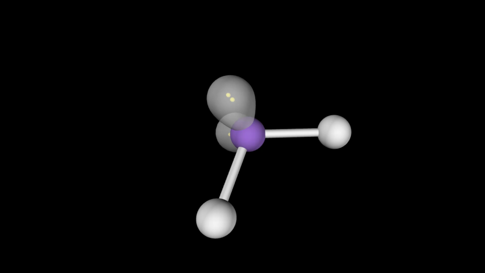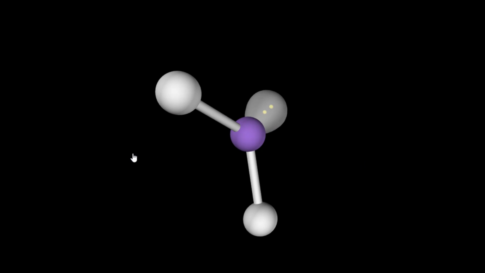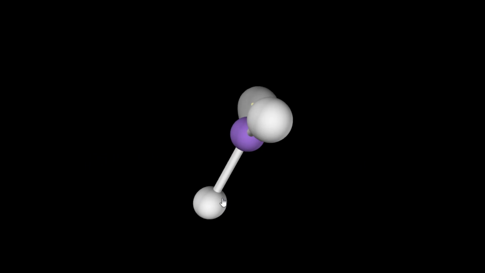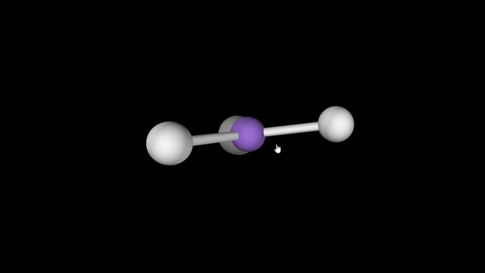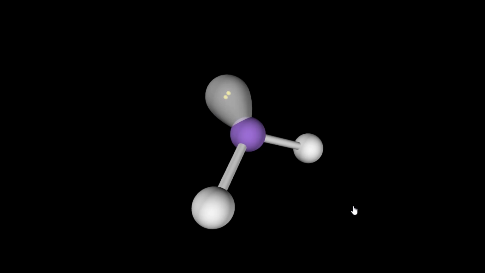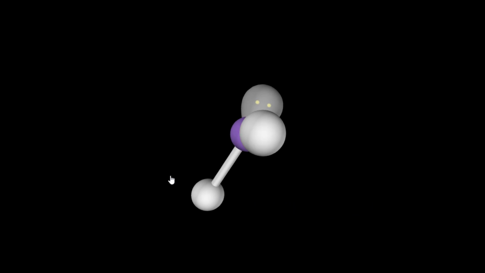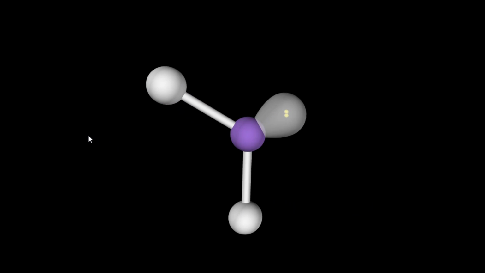Out of curiosity, what would happen if I only had 1 lone pair of electrons? Well, let me remove one of the 2. The molecule is still bent, but the electron geometry now is trigonal planar. The electron pairs are arranging themselves so as to be as far apart from each other as possible. Let me do another reset.